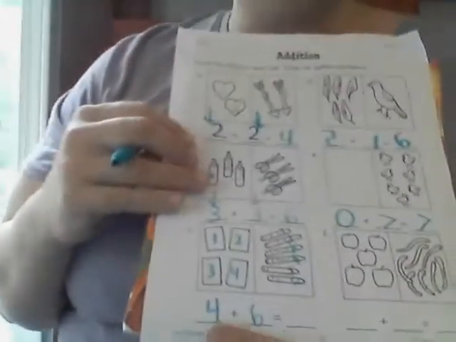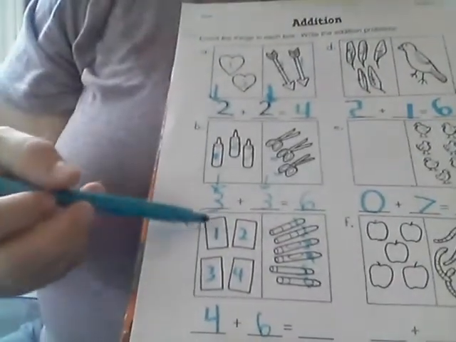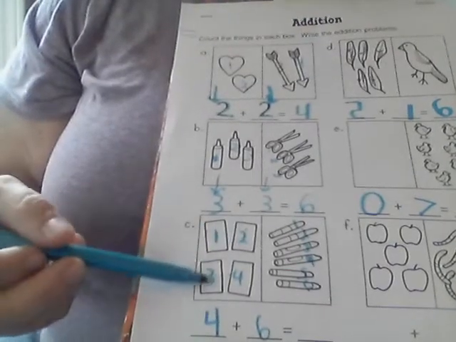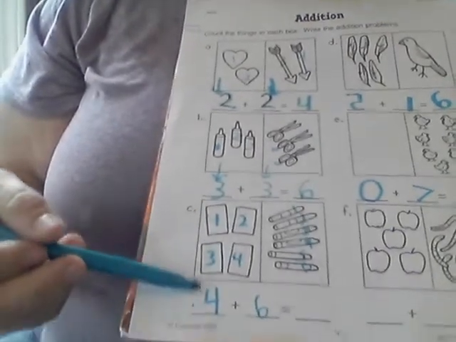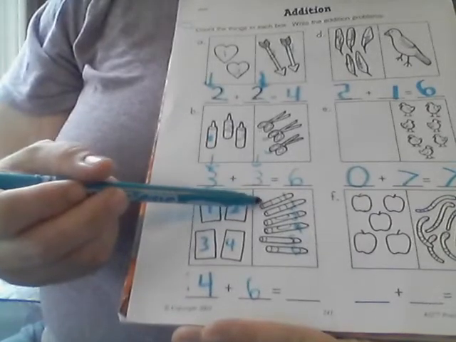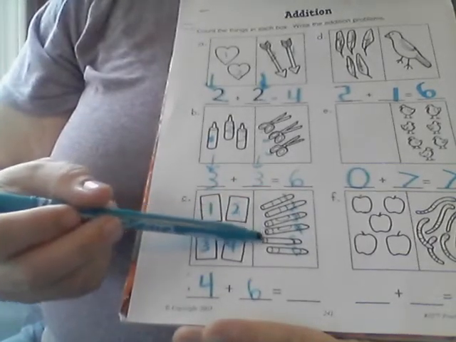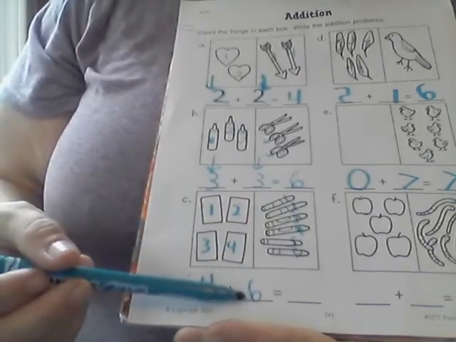Okay, these are a little different. So we're going to look at the first one first. So we have 1, 2, 3, 4. So there's 4 right here. And then in this one, we have 1, 2, 3, 4, 5, 6. So the 6 goes right here.